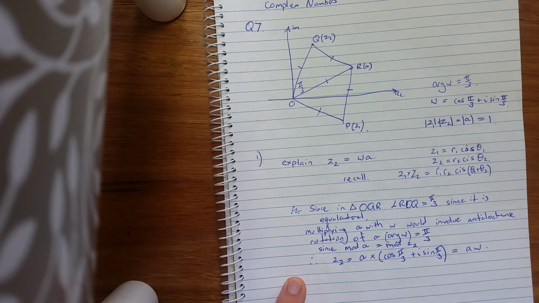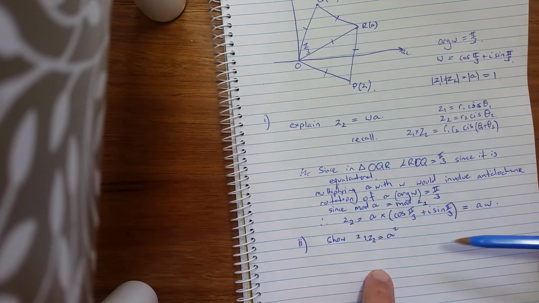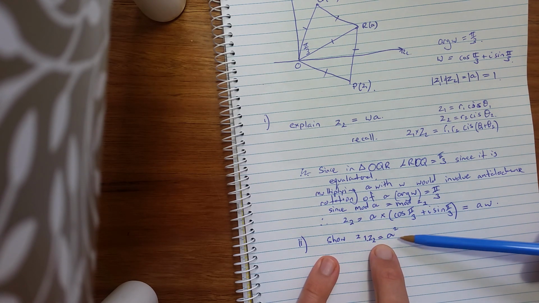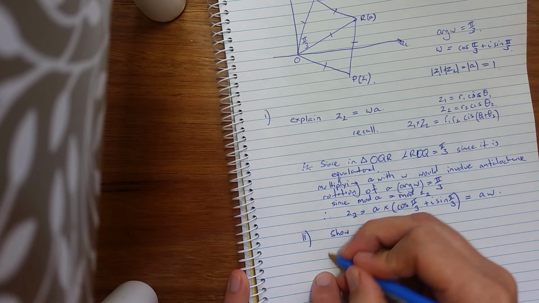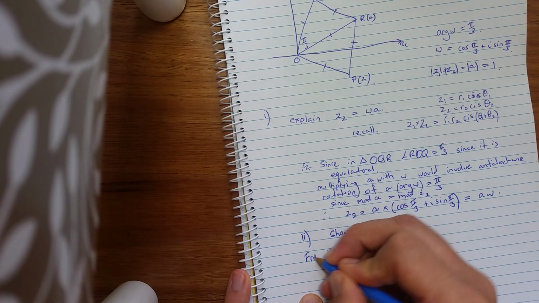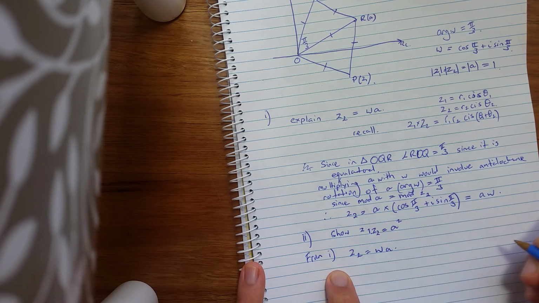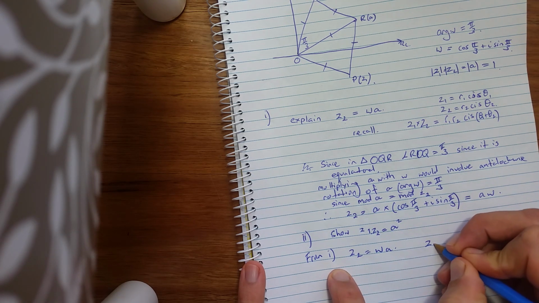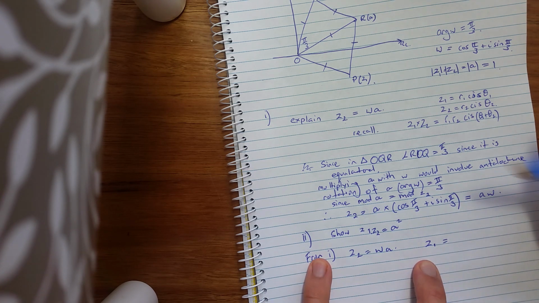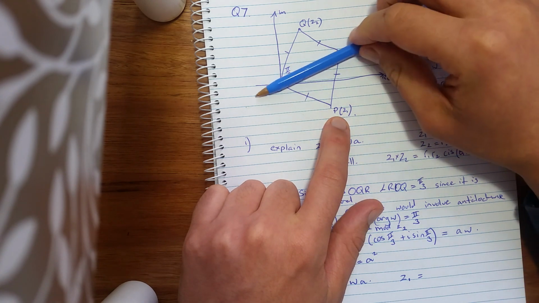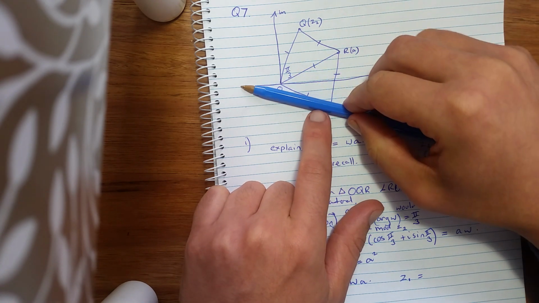Okay, question 2. You had to show that Z1 times Z2 equals A squared. From part 1, we know that Z2 equals WA. What would be an expression for Z1? Z1 is virtually the same, but you're going the opposite way.